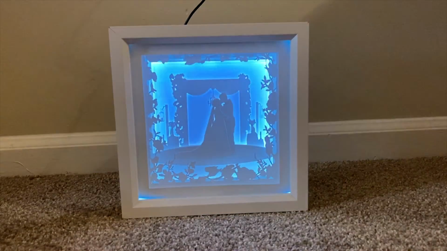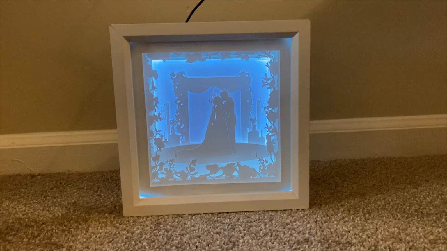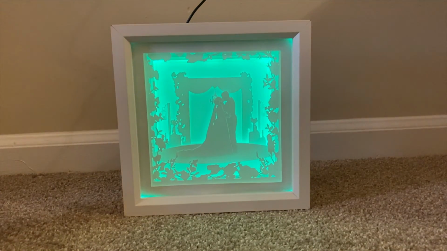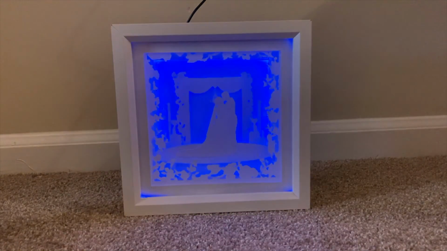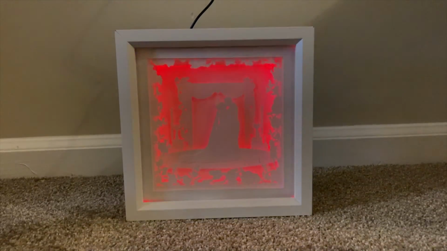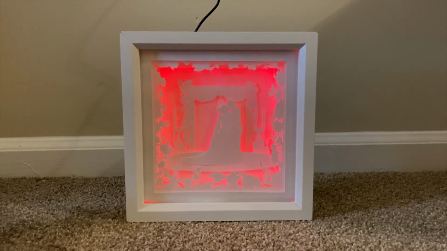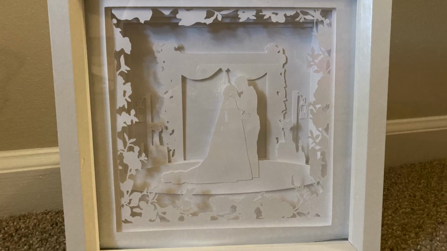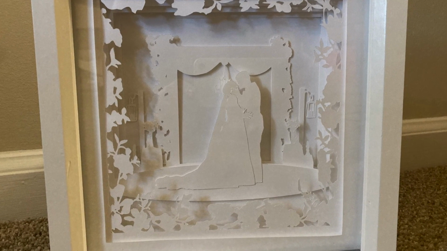Now that your shadow box is fully assembled, plug it in and test it out. One reason I really like these LED strip lights is because they can change color. They also don't heat, so they're safe to have around all the paper in the shadow box.